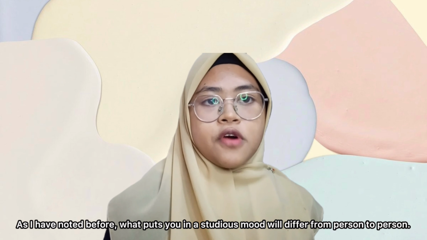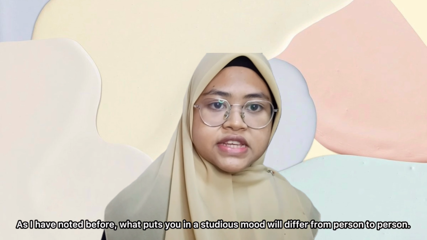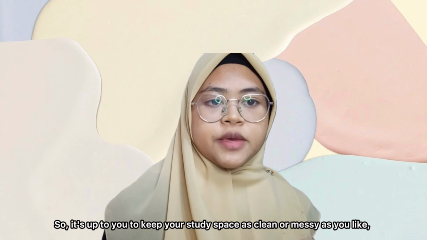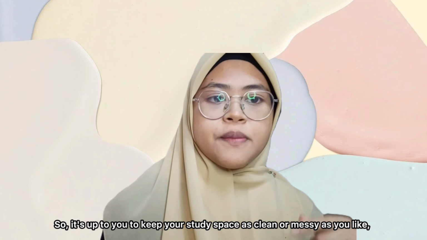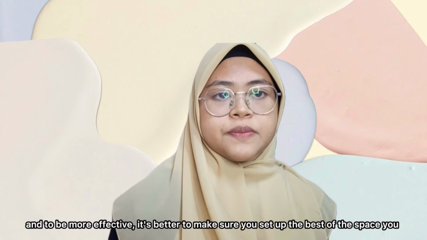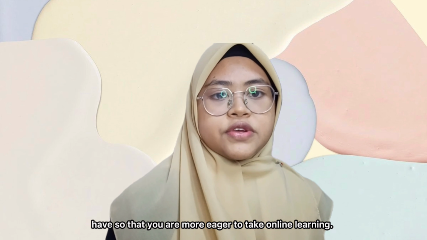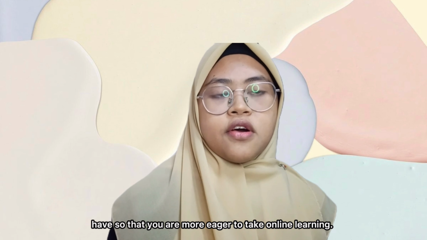As I have noted before, what puts you in a studious mood will differ from person to person. So it's up to you to keep your study space as clean or messy as you like, which is important according to your comfort. And to be more effective, it's better to make sure you set up the best of the space you have, so that you are more eager to take online learning.